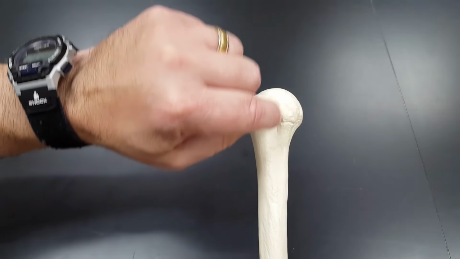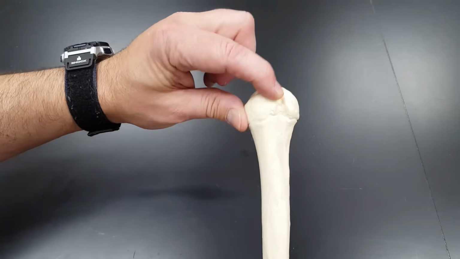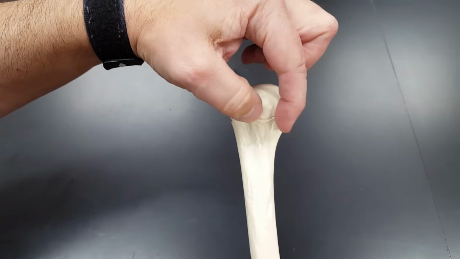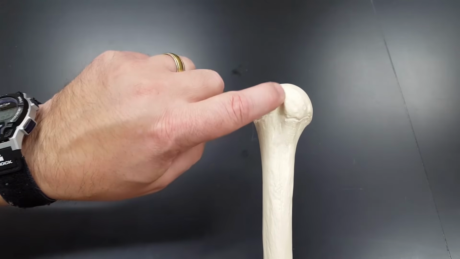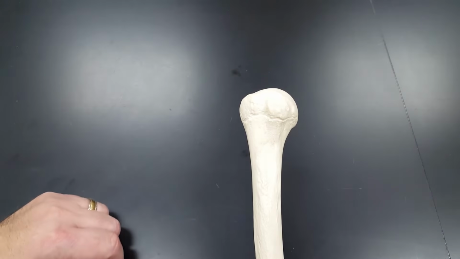The intertubercular groove. Greater tubercle, bigger one. Lesser tubercle, smaller one. Intertubercular groove runs between them.